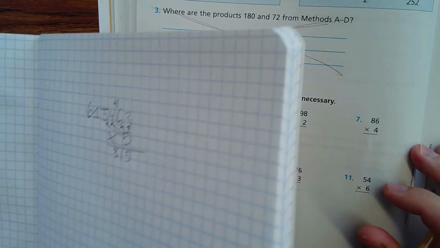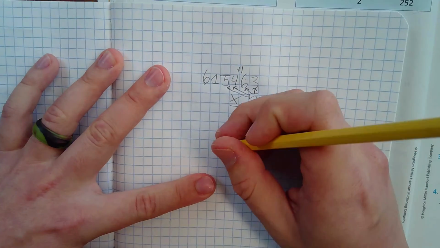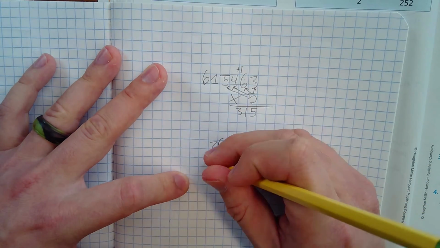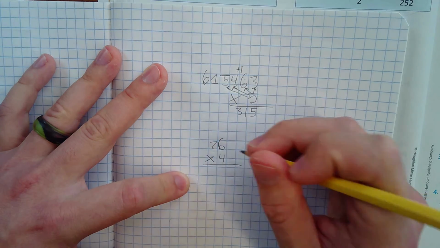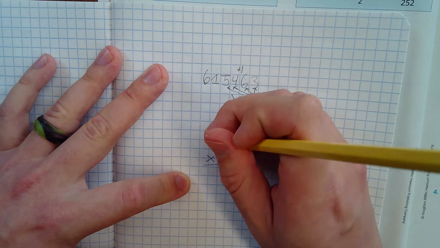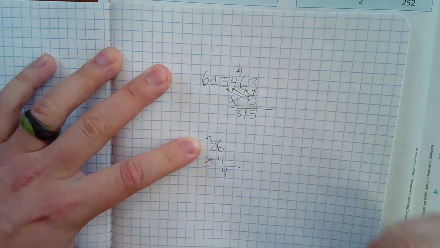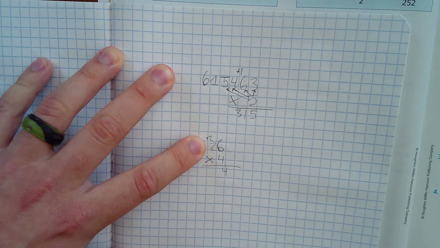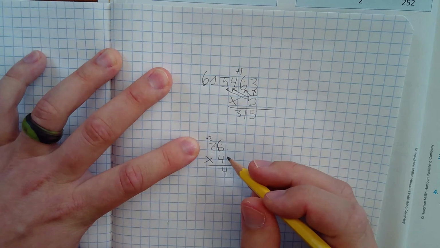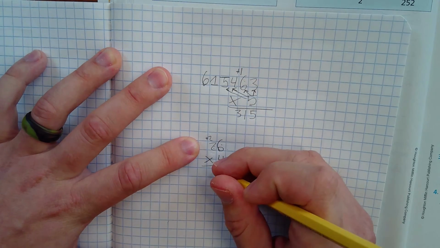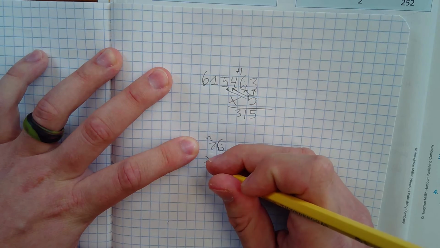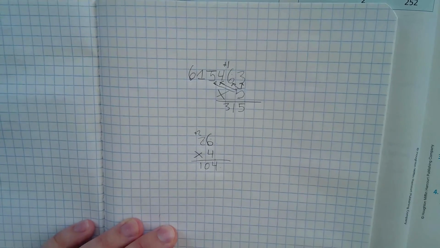Let's do one or two more to practice. Let's do 26 times 4. Okay, 6 times 4 is what? 24. So the 4 goes down here, the 2 is here, and put that little plus sign next to it so you remind yourself that you're adding that number on. Sorry, 4 times 2 is 8, plus 2 is 10. 104. There you go.